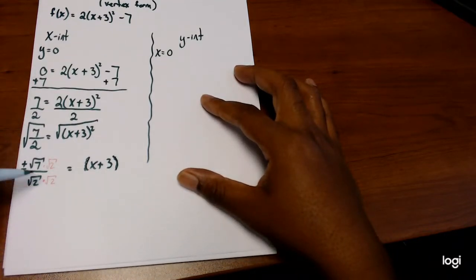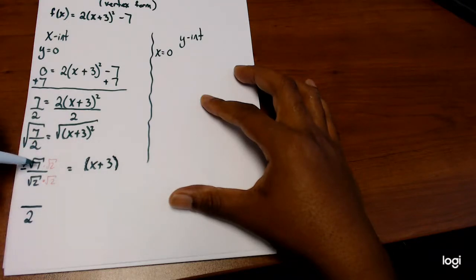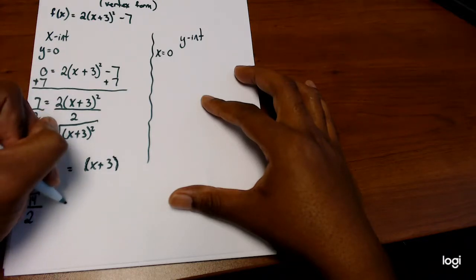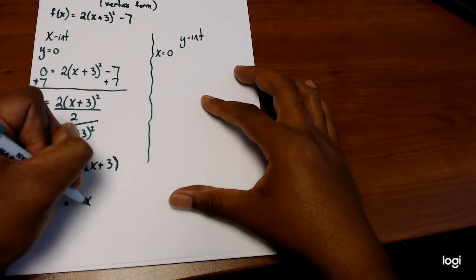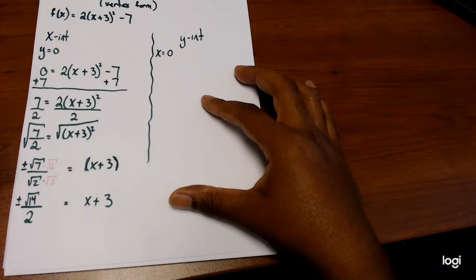So square root of 2 over square root of 2 turns out to be a 2, and then square root of 7 times square root of 2 is just the square root of 14. And you can pause the video and talk to one of the tutors who should be near you somewhere if you're having trouble remembering what's going on here. So we have that fraction there being equal to x plus 3.